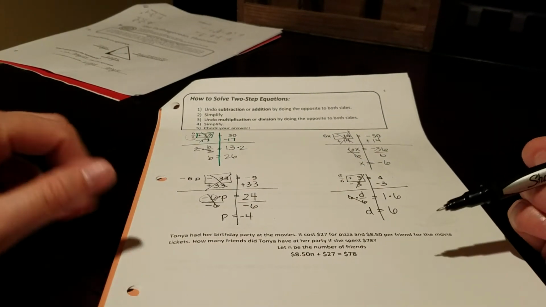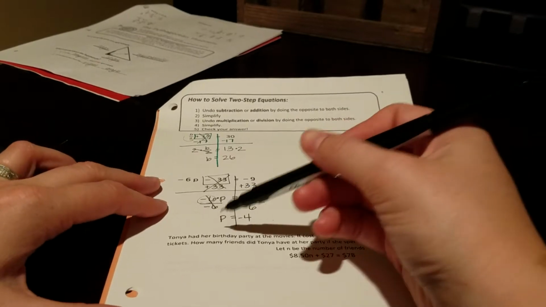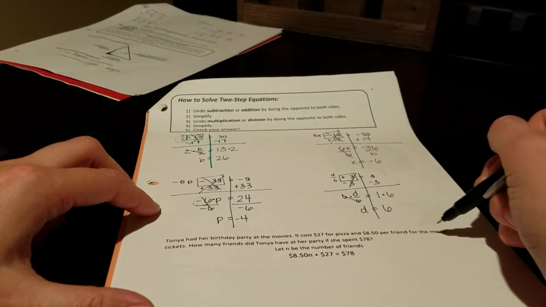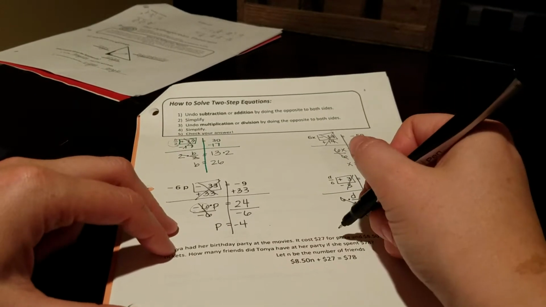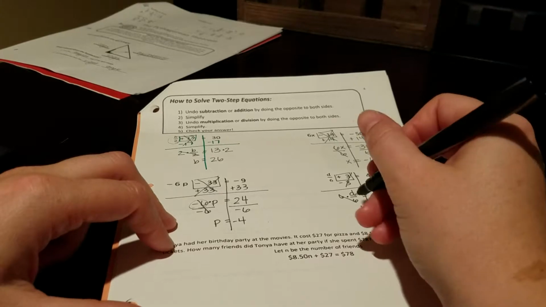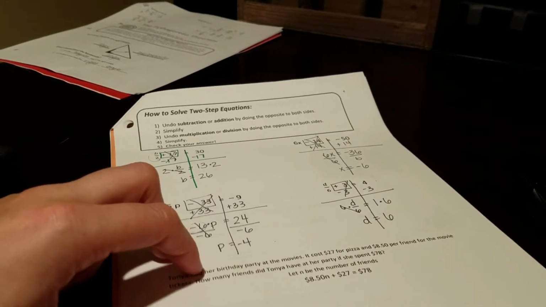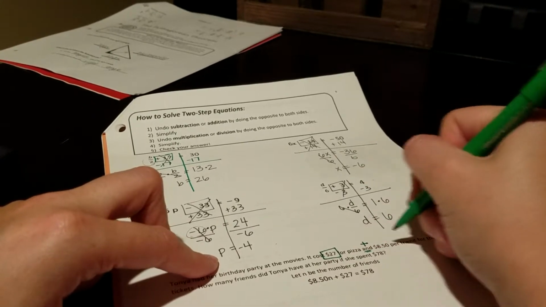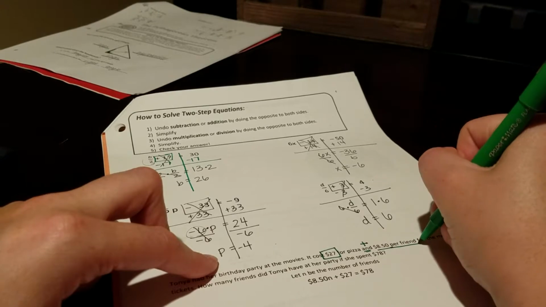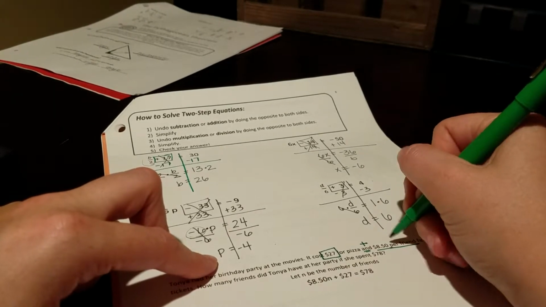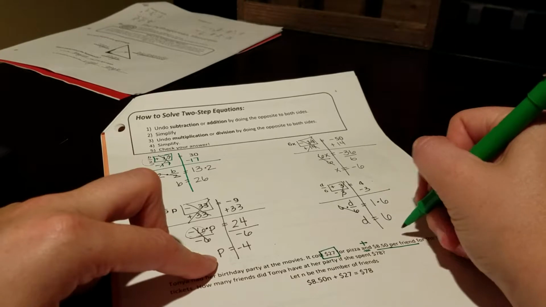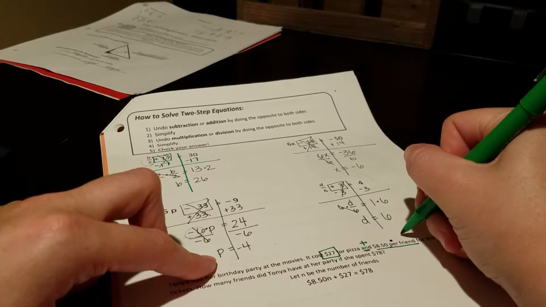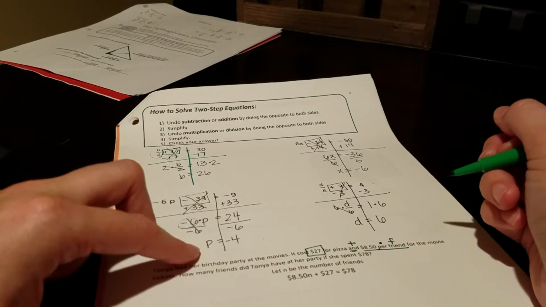Okay? Here's your first example of a word problem. It said Tanya had her birthday party at the movies. It cost $27 for pizza and $8.50 per friend for the movie tickets. So even though the equation is given to us here, I'm going to start to show you where we're developing this. We have $27 for the pizza, and is a plus $8.50 per friend. $8.50 per friend means that every time there's another friend, we're going to multiply by a bigger number. We don't know how many friends it's going to be, so per is going to tell us times, and we could use F for friends or another variable.